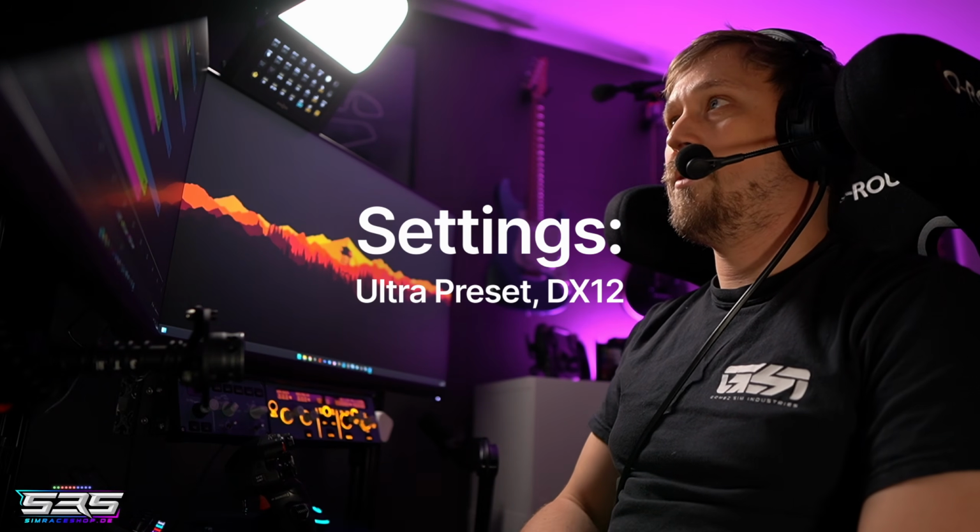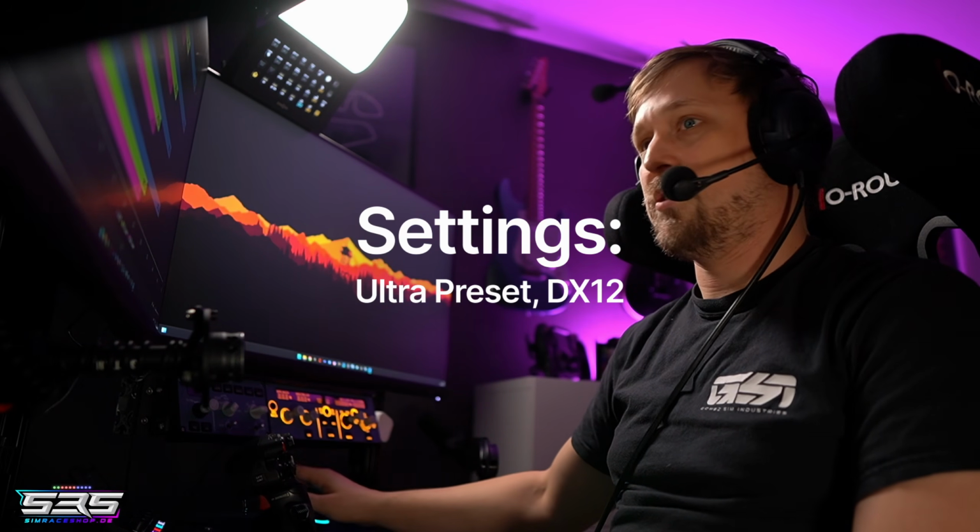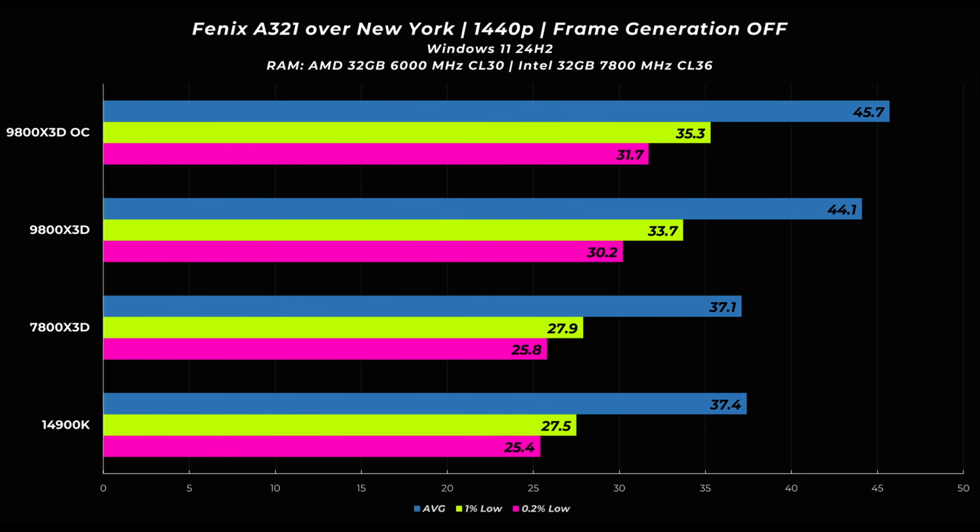But I'd say we'll start with the New York numbers, frame generation off. You see performance on all of these CPUs is pretty bad. Oh, by the way, before I forget, GPU is a 4090. But if we look at the Intel chip, we get an average of 37.4. The 7800X3D slightly lower, 37.1. But the 1% lows and 0.2% lows are actually a little bit higher on the AMD, but pretty much negligible. I would say these two processors are nearly the same speed.